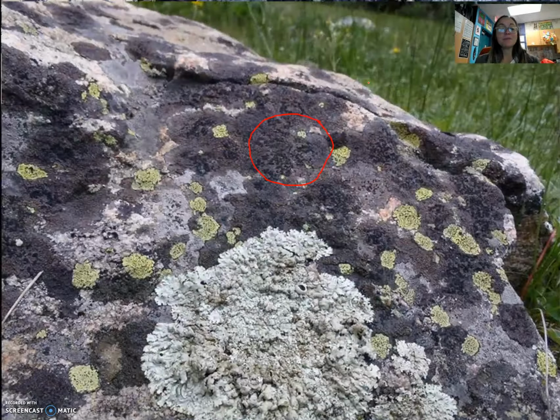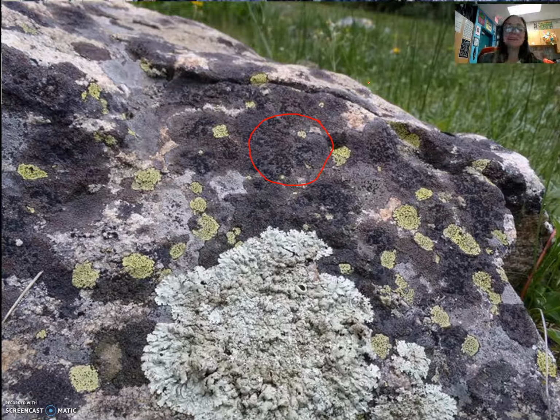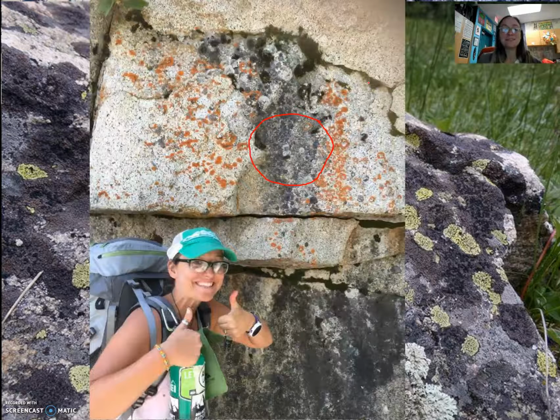And then, here's some more lichens. I don't know if I took this picture up in Colorado. Colorado has some beautiful lichens. But anyway, they live on bare rock. They begin to break the rock down. Here's lichens in Yosemite. These pretty orange things are lichens growing on the rocks there.